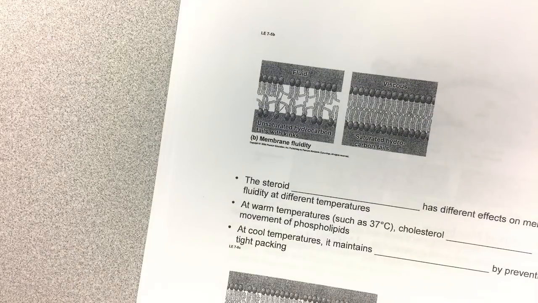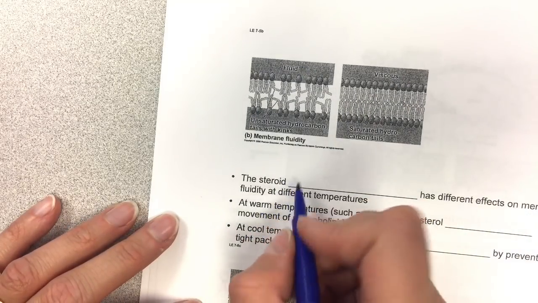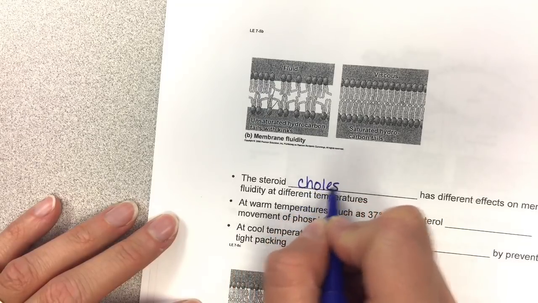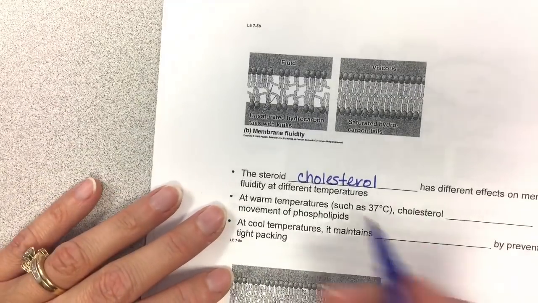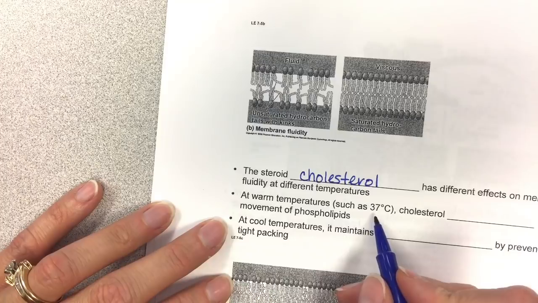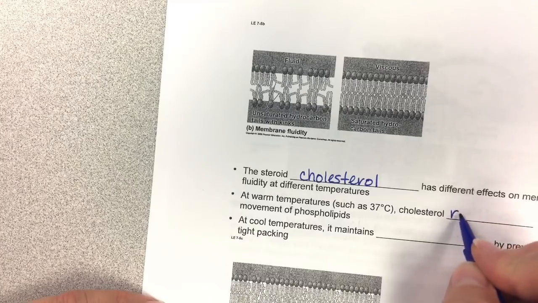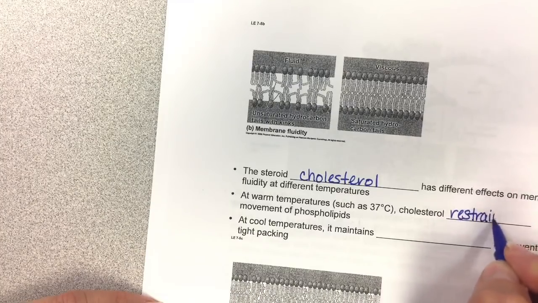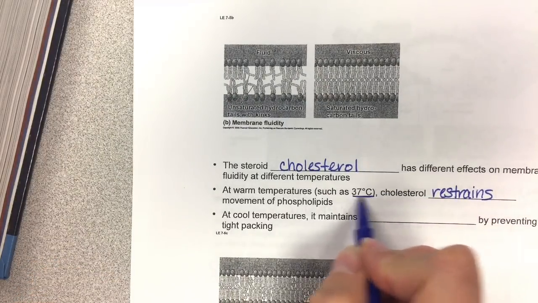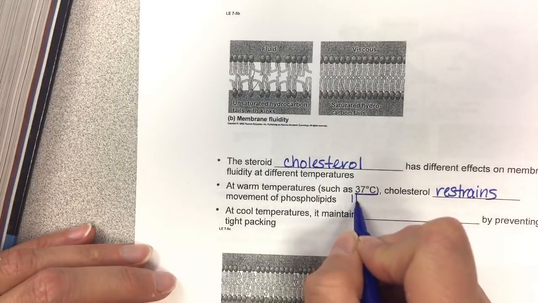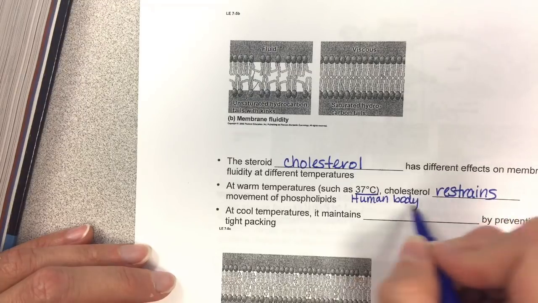One other type of lipid that's found in the membrane is a steroid. And do you remember what the steroid is called that's found in the membrane? Cholesterol. The steroid cholesterol has different effects on membrane fluidity at different temperatures. At warm temperatures, so 37 degrees Celsius, cholesterol restrains movement of phospholipids. The 37 degrees is about human body temperature, just to give you an idea, about 98 degrees.